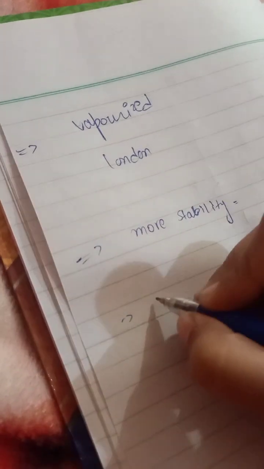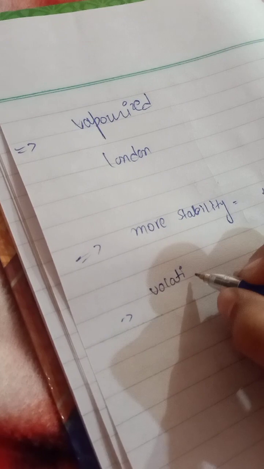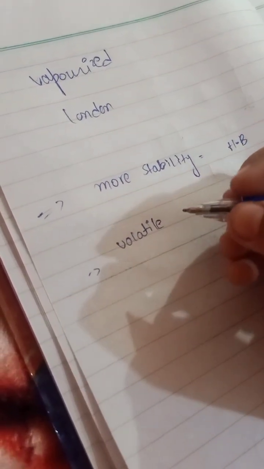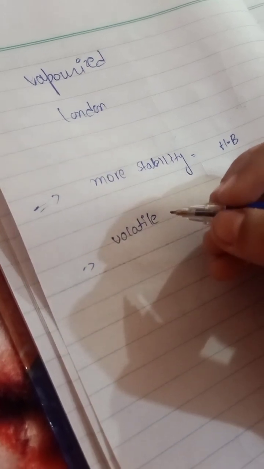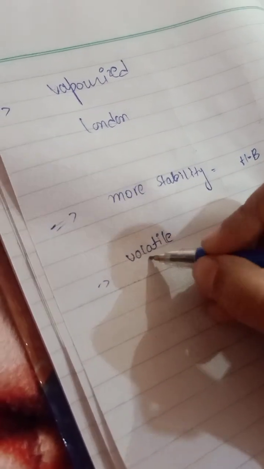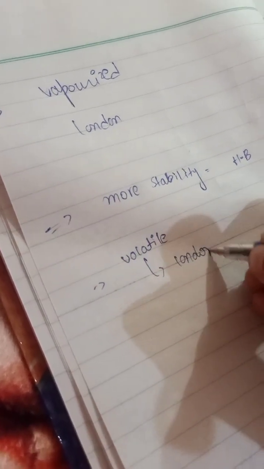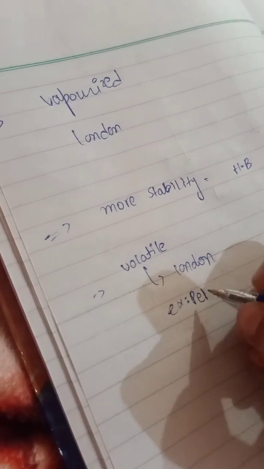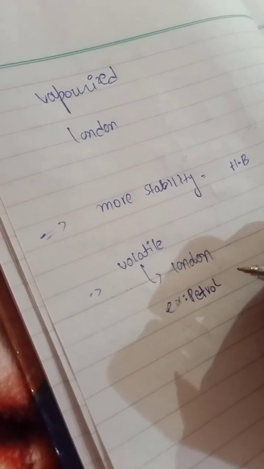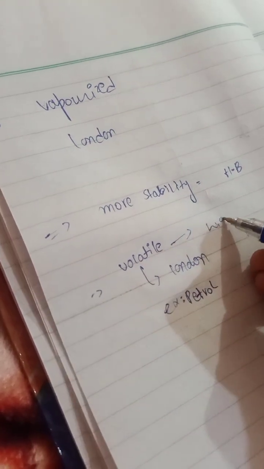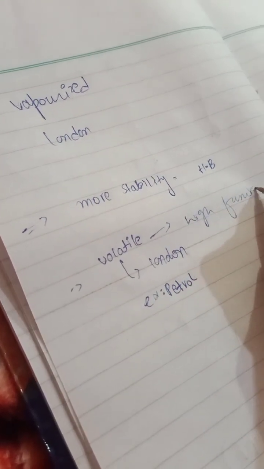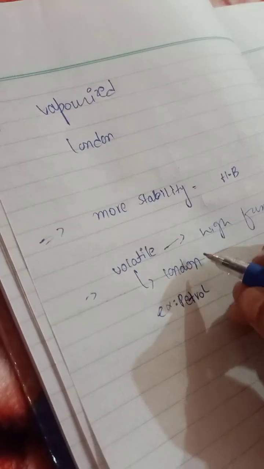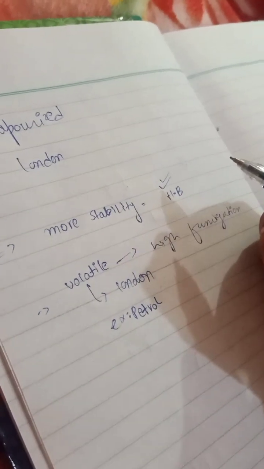If someone asks you which force is volatile, which force can volatilize easily, or which force has more volatility, we can say that is London, because of the less attraction. For example, you can take the example of petrol, which can easily volatilize. Which force has high fumigation or volatile power? Okay, if someone asks you which force has high density, we can write here hydrogen bonding, it's easy.